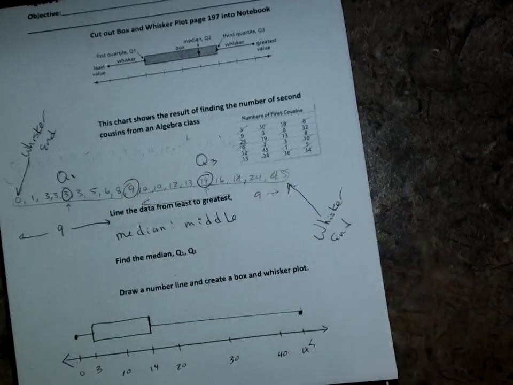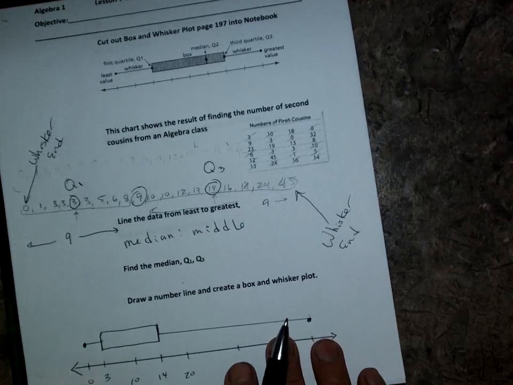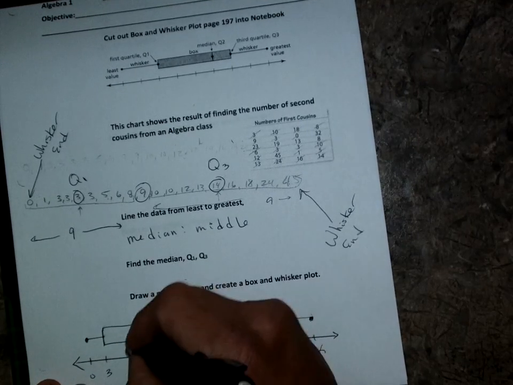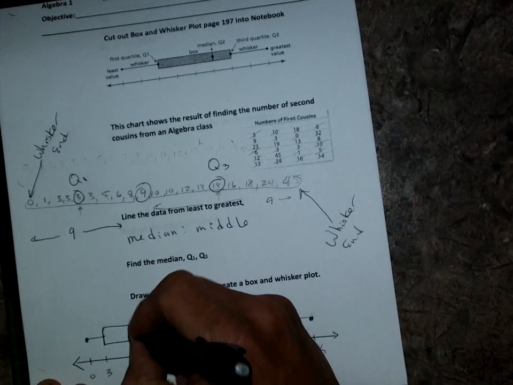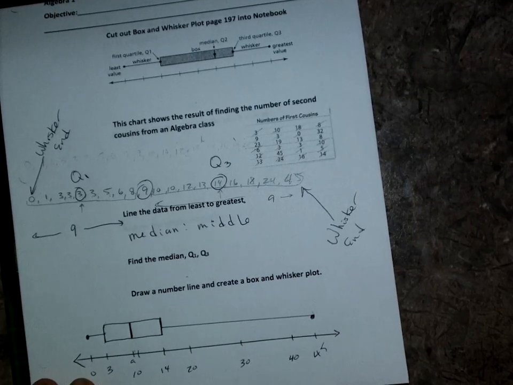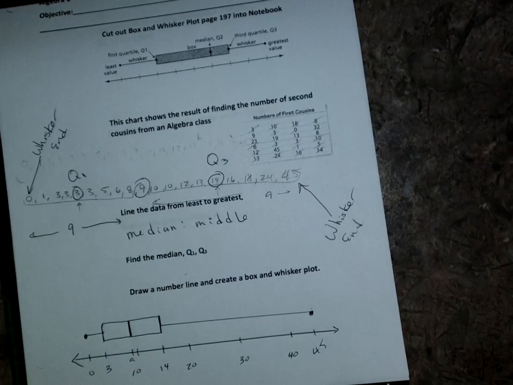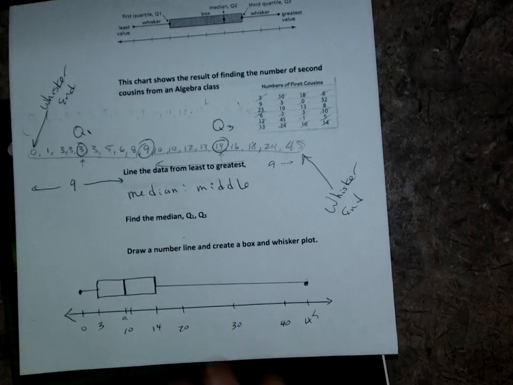There's my whiskers, and then my median has to be in there. Now 9 is right about there, so I put my median right there at 9. That's my median, okay? So here's my box and whisker plot. Well, that was pretty easy, but what does this tell me?